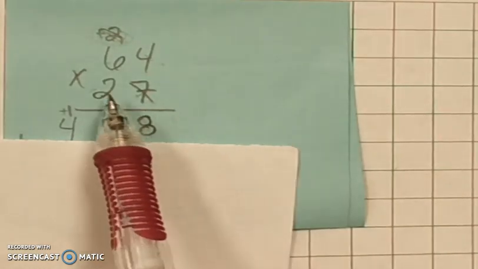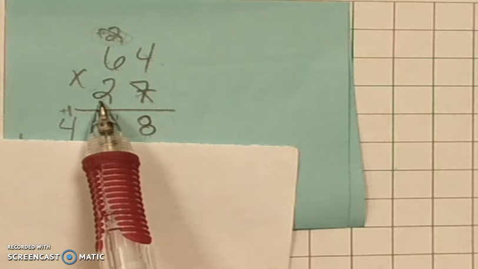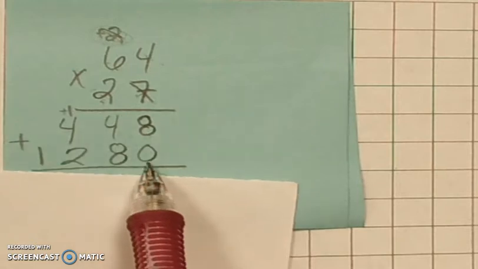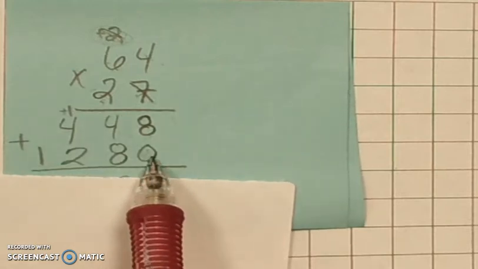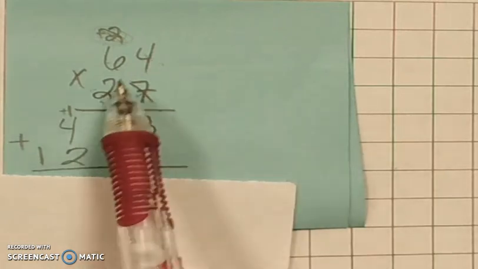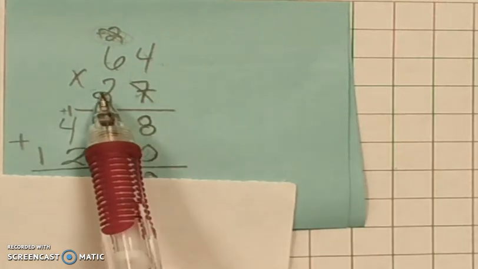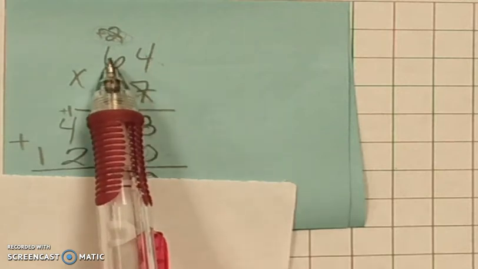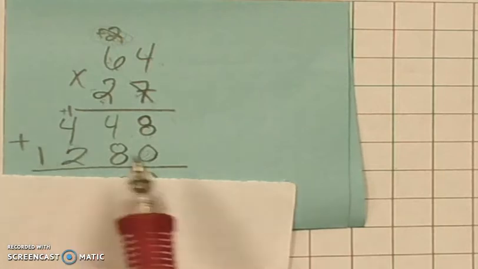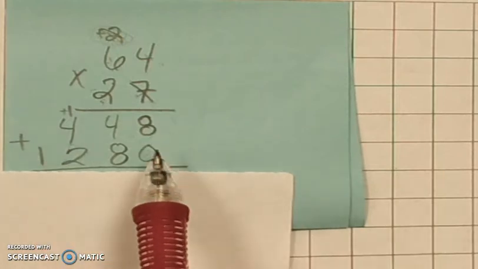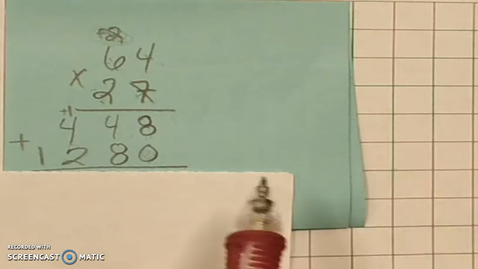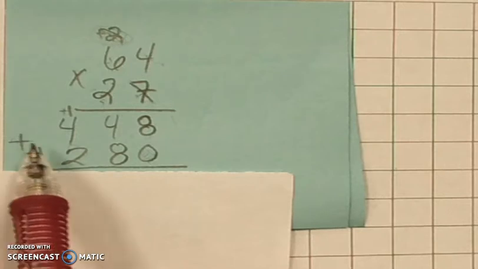Then I went down to the 2. However, I know that's not a 2. It's a 20. So I wrote a 0 in the ones place to remind myself that this is a 20. Then I multiplied like normal. 2 times 4 is 8. And 2 times 6 is 12. And this 2 we've already used, so I just wrote 12. These are my partial products because they are part of my product. So what I need to do with them is add them.